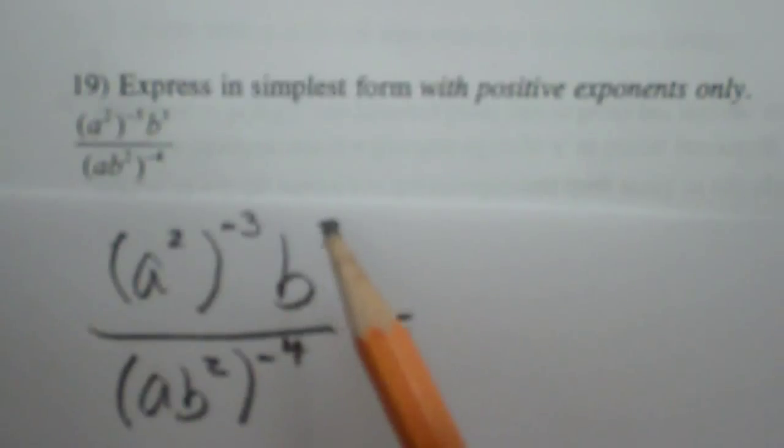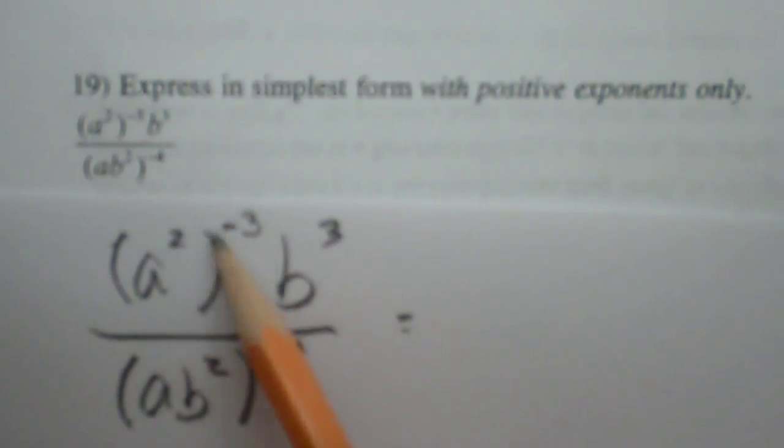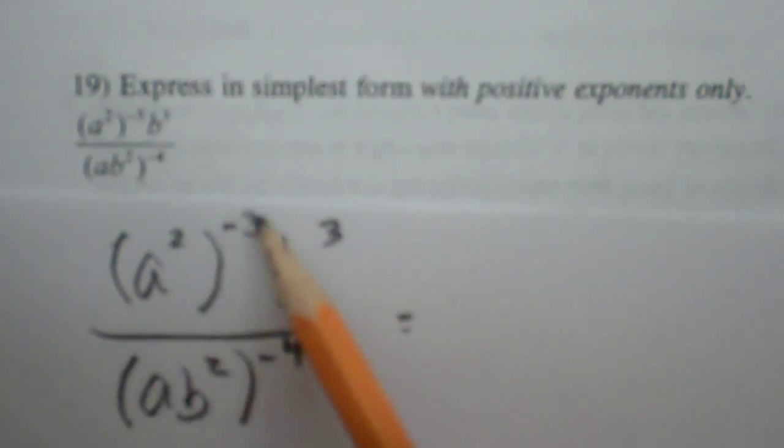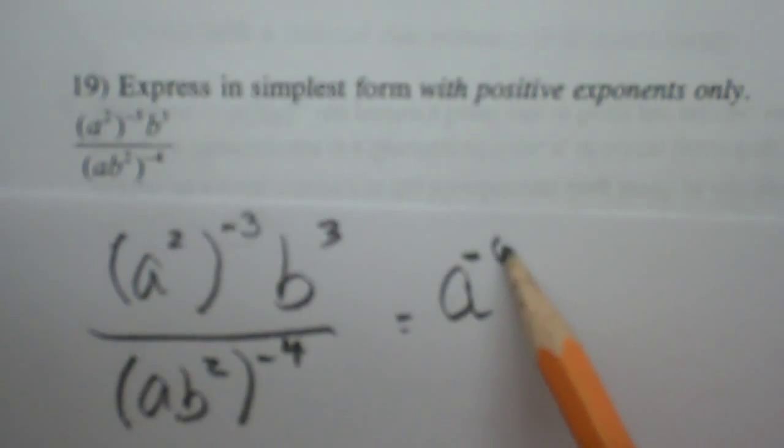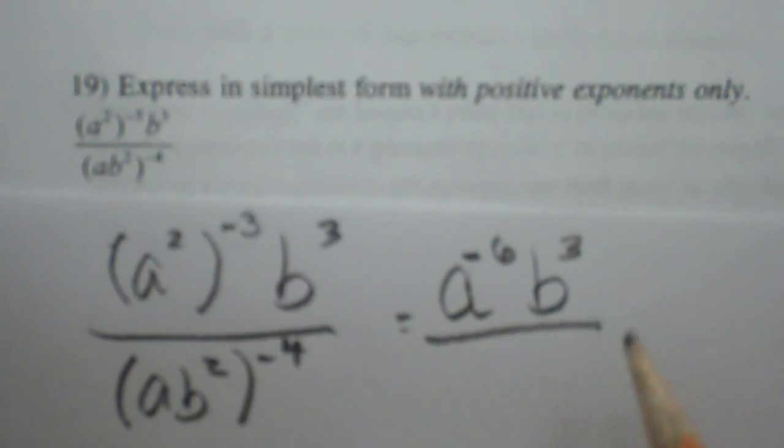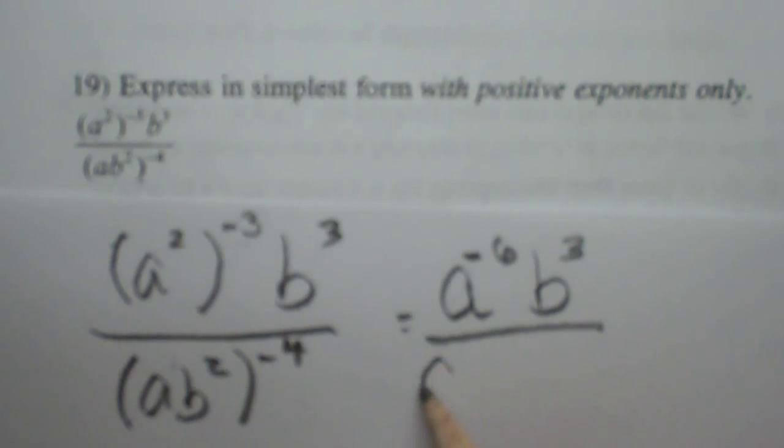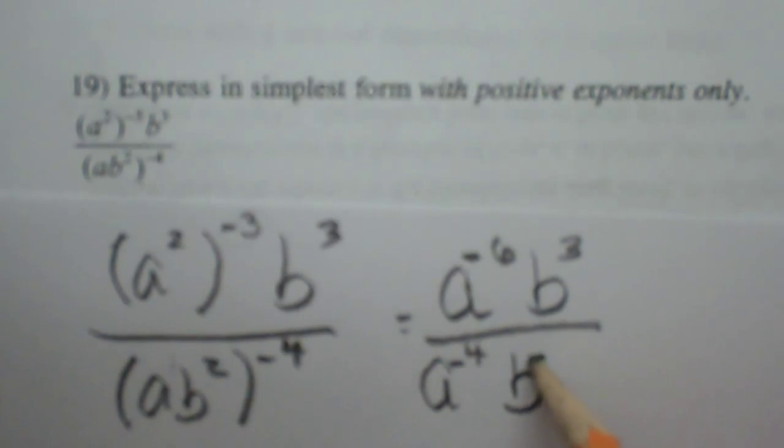A nice way to do this, and there is more than one way to do these problems, is to just multiply these exponents together, since this is an exponent that's right up against the parentheses here. So this is 2 times negative 3 gives us a to the negative 6. This just comes along, this is b to the 3rd, over, I'm going to multiply here too. The exponent of a is a 1, 1 times negative 4, so this is a to the negative 4. And this is b squared times this negative 4, so this is going to be b to the negative 8.